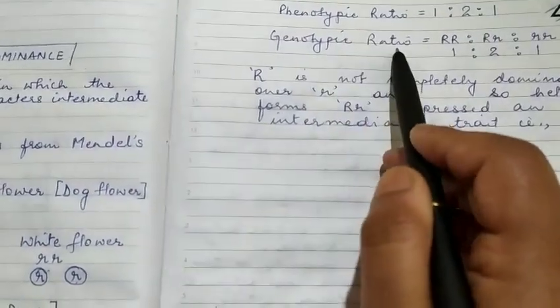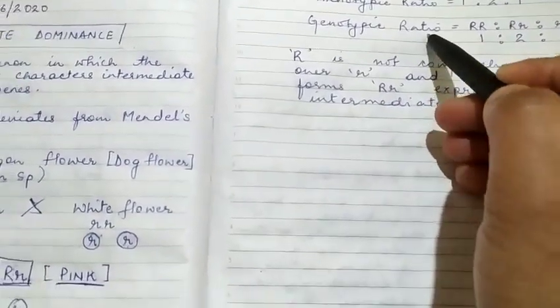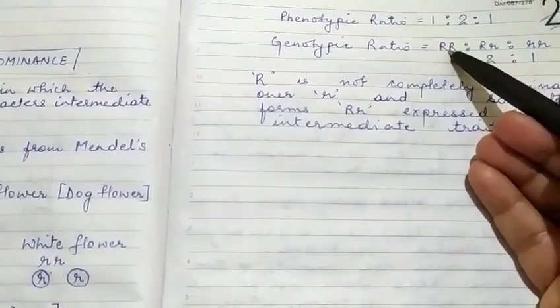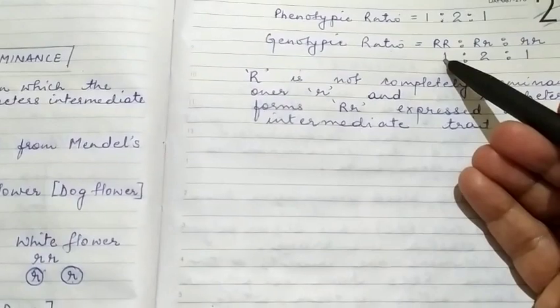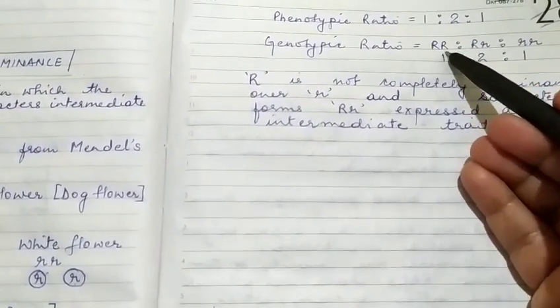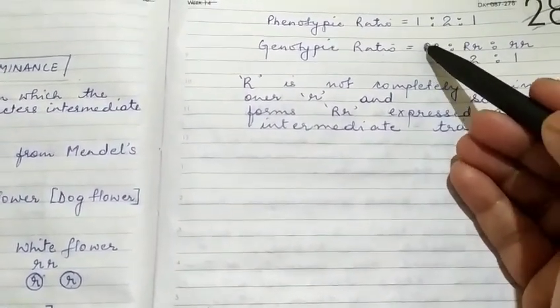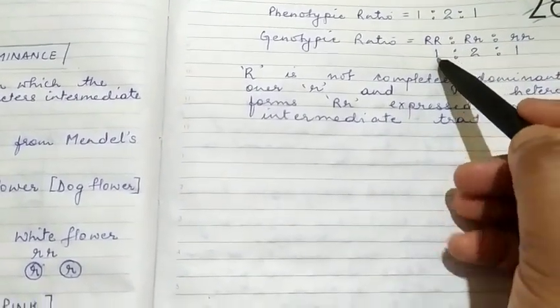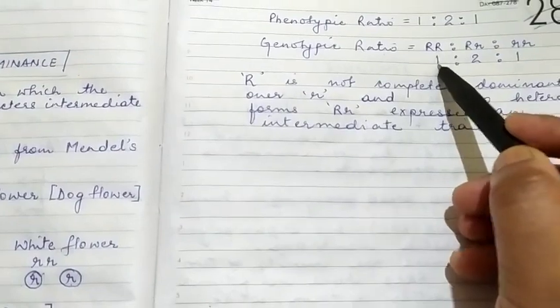Now when we see the genotypic ratio, how many of each genotype? Homozygous red condition, how many were there? Only 1 out of the 4 offsprings.